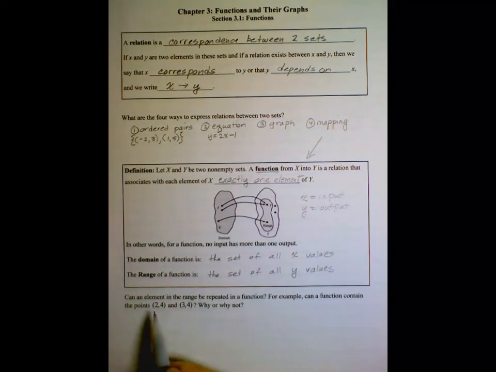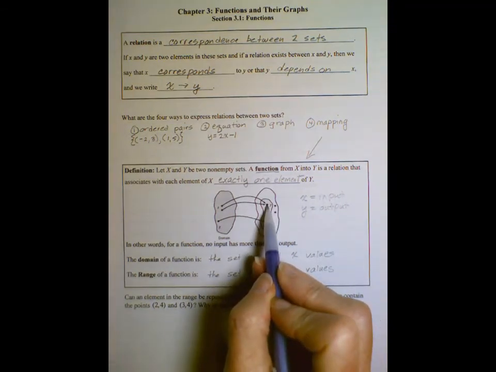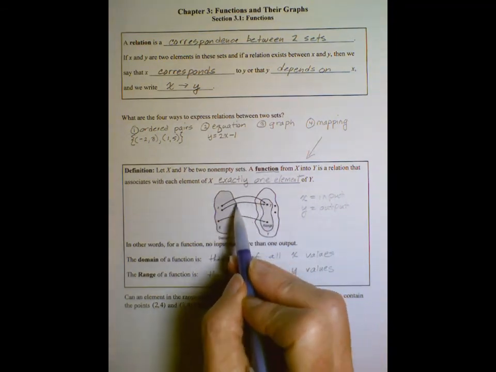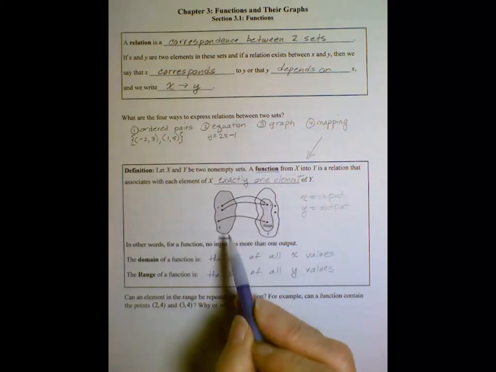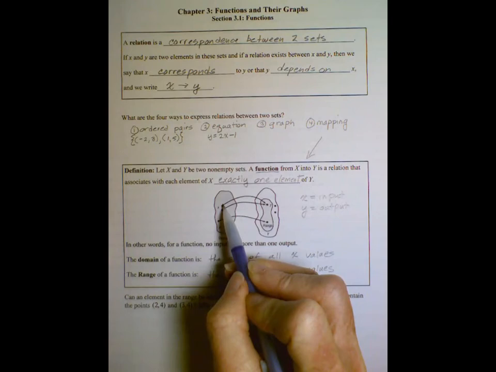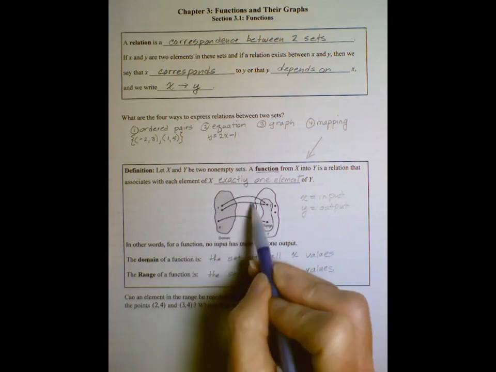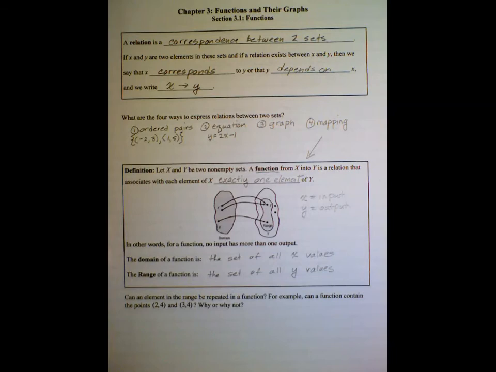Okay, can an element in the range be repeated in a function? See, that's what we're seeing here. That same Y is being repeated. Is that okay? Well, I've already indicated that it is. And they're saying, for example, can the points (2, 4) and (3, 4) be a function? That'd be like if this was 2 and that's 3, and they both pair up with a Y value of 4, is that okay? Can the function contain that?